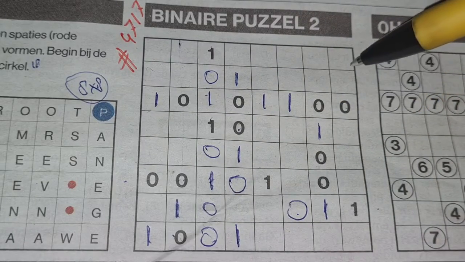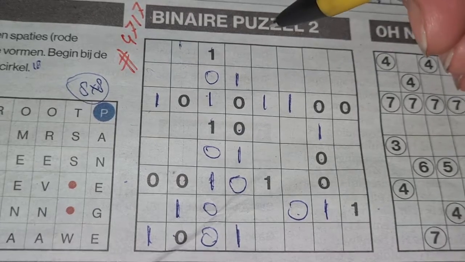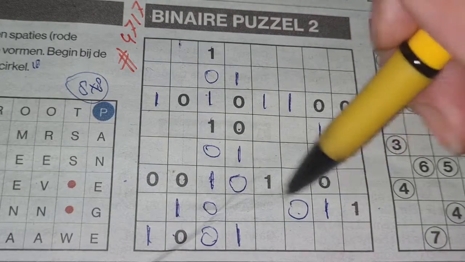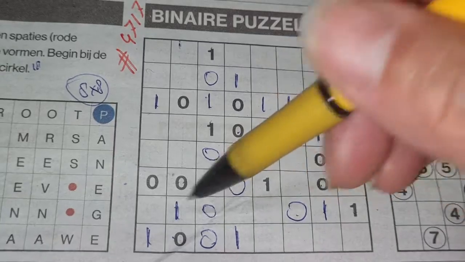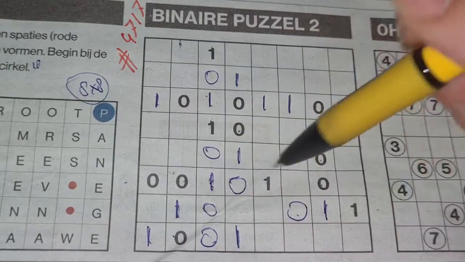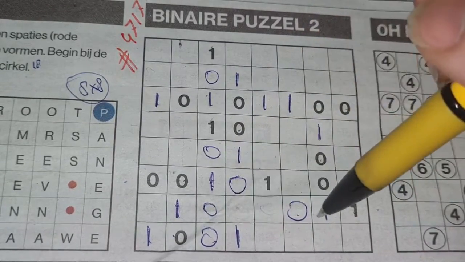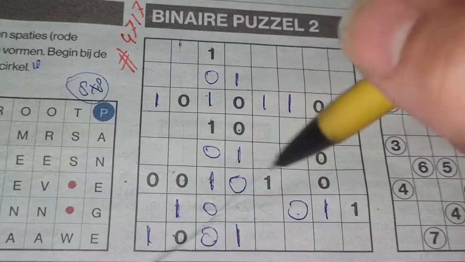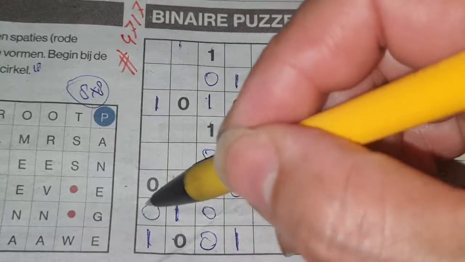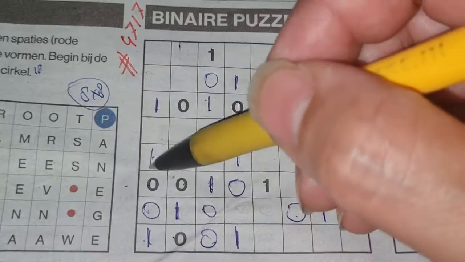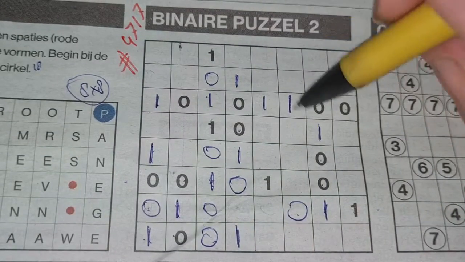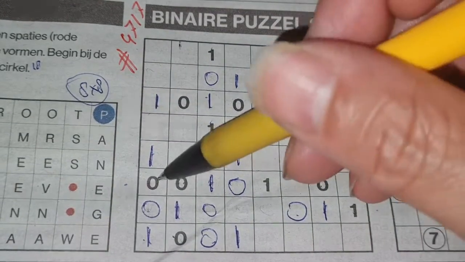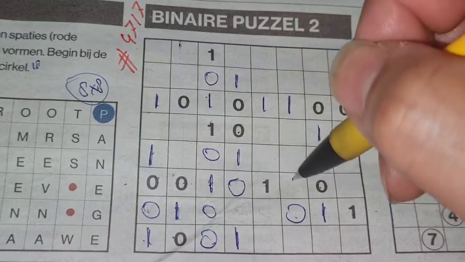Then I need to think now. 1, 2, 3. 1, 2, 3. 3 ones. If I place number 4 there, then we have 4 0s in a row. In this row, not allowed, one of the rules. So this can be a 1. This should be a 0. Double 0, here 1, there 1. 4 0s we have here, so the rest are 1s.